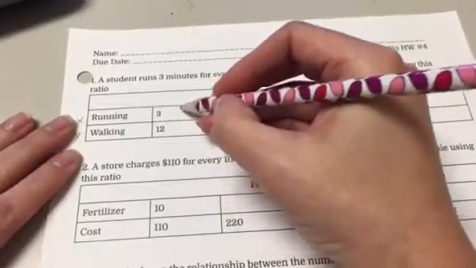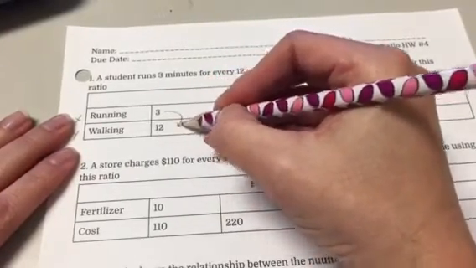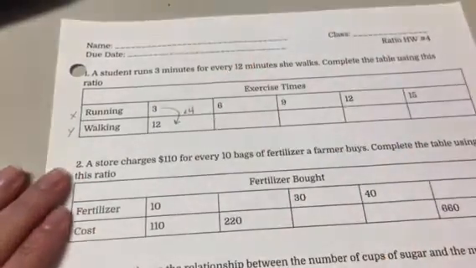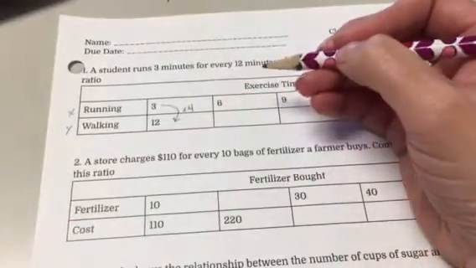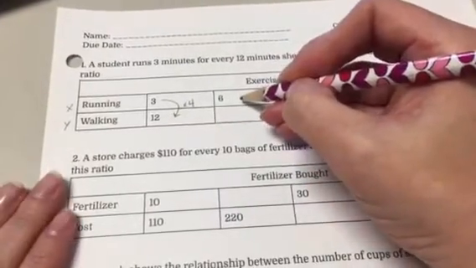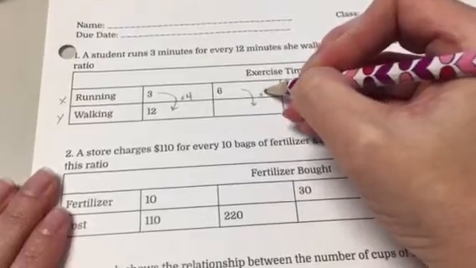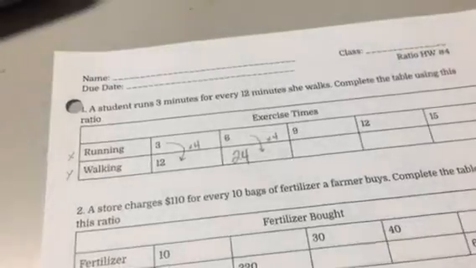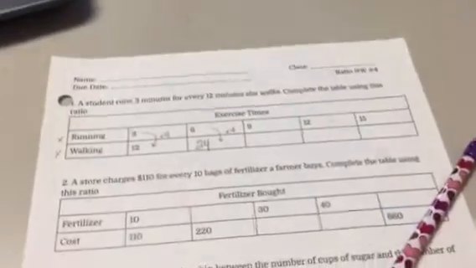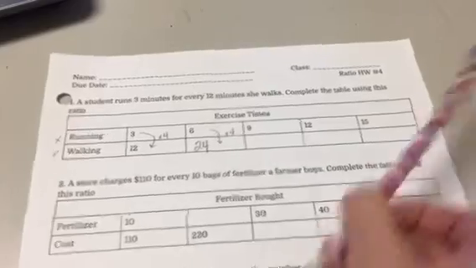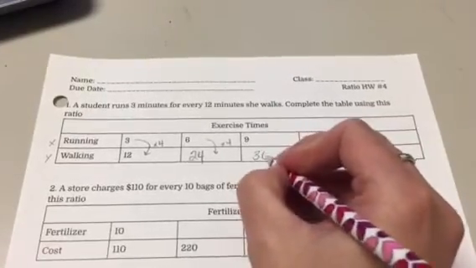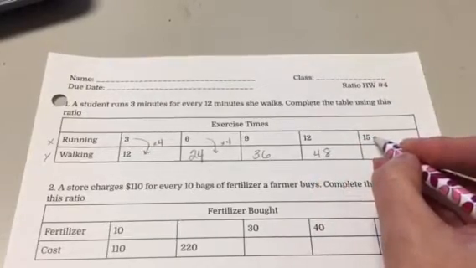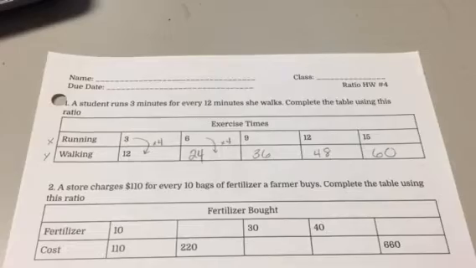So you're really still saying, what do I do to the 3 to get the 12? Well, we're going to multiply by 4. So you're going to do the same thing. So to go from 6, we're going to follow that same rule where you have to multiply by 4. And that's going to give us 24. So if we keep doing that, there we go. 9 times 4 would be 36. 12 times 4 would be 48. And 15 times 4 would be 60.